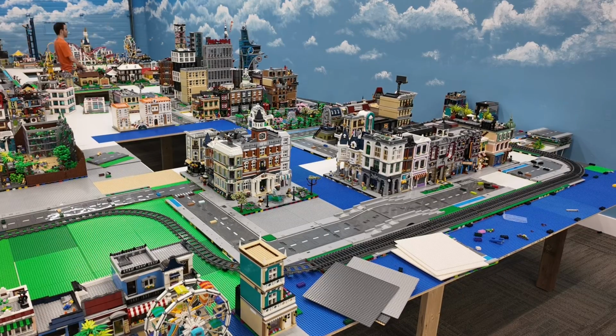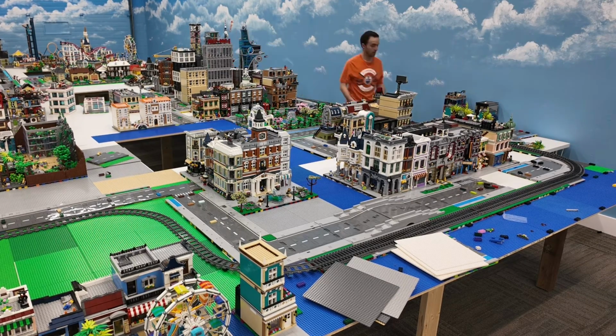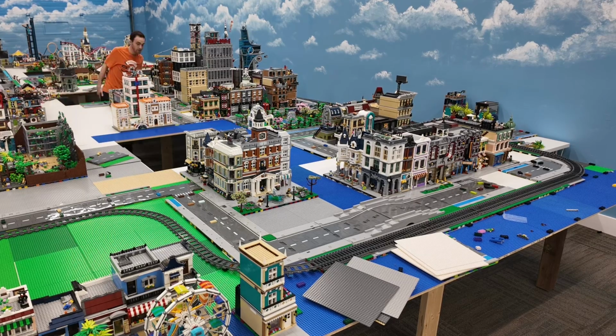This angle here will give you a good view of where that canal is going to run. So it's going to go underneath the train track, underneath the road. So I'll have to build a modified road, probably improve the look of that one there, sneak past those modular buildings and go right around that access hole there.